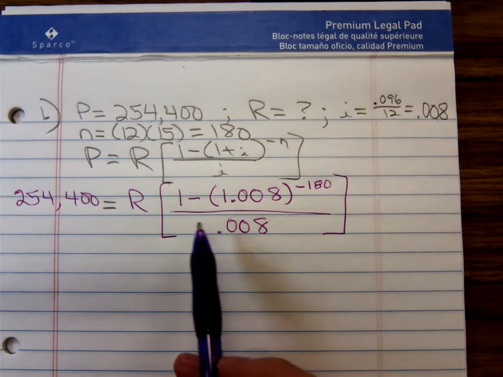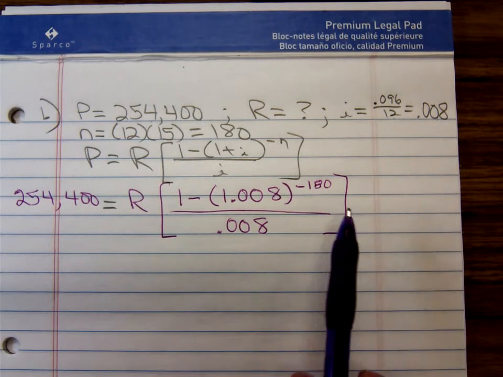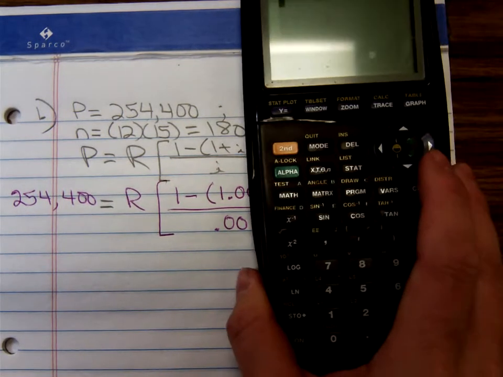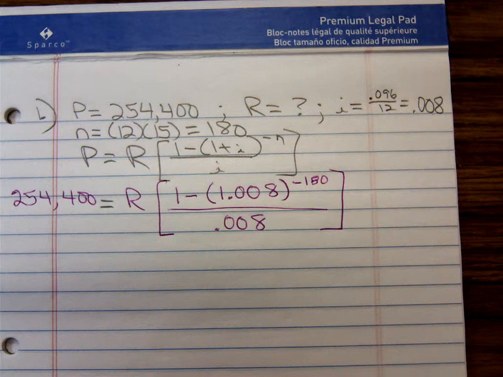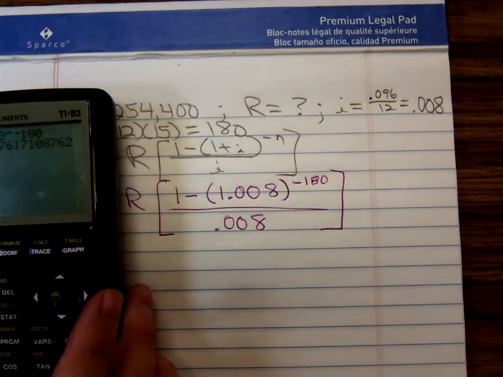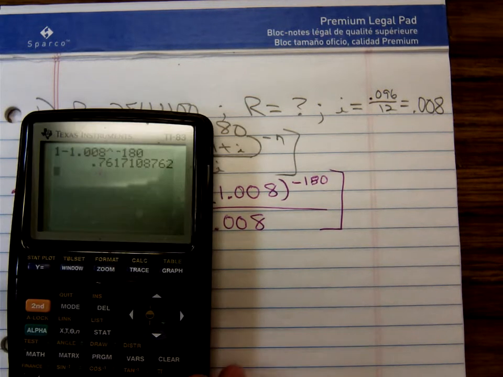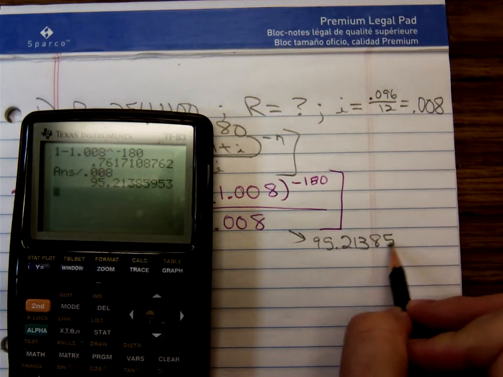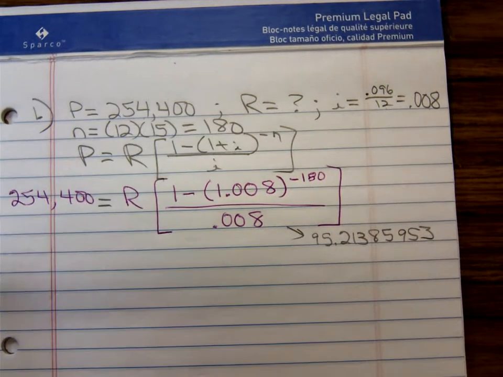To evaluate this, I don't do anything fancy. I simplify the bracket amount first. You've already gotten the hang of punching this in. So I punched in the numerator, and I'm now going to divide it by the 0.008. So there's my bracket amount. My bracket amount is 95.21385953.